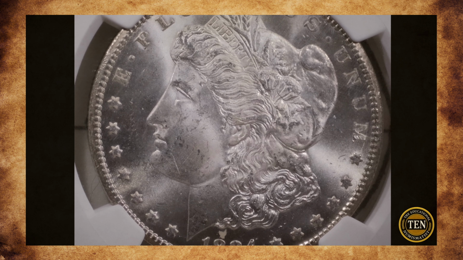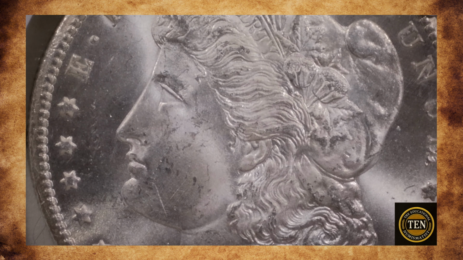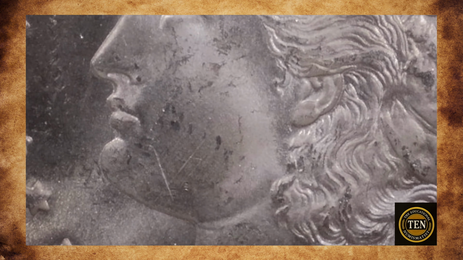As we zoom in, the surface starts to change. It's not flat. It's not smooth. It has structure. And that structure is what creates the luster you see.